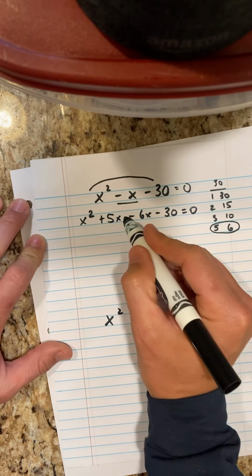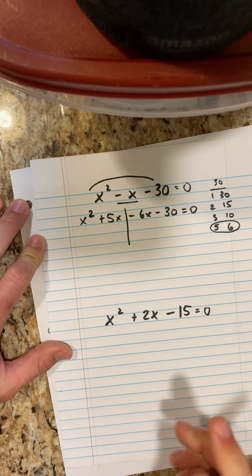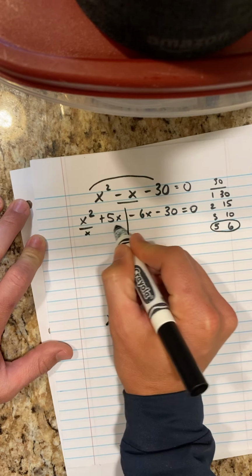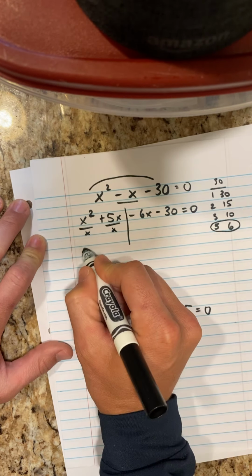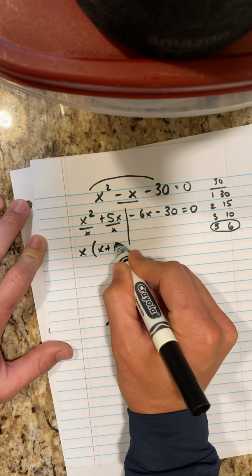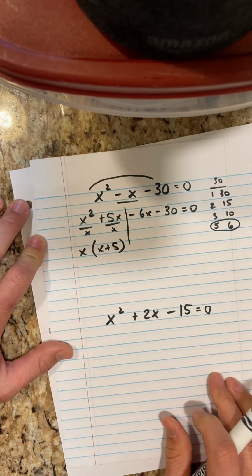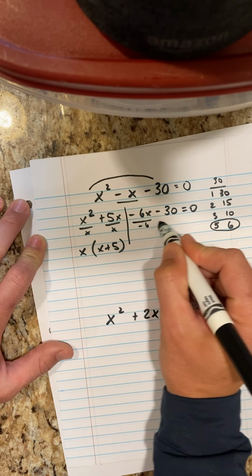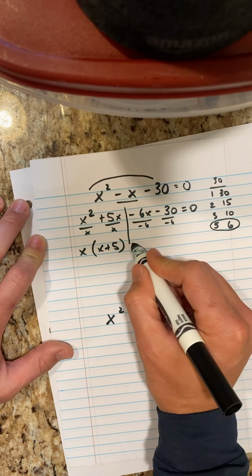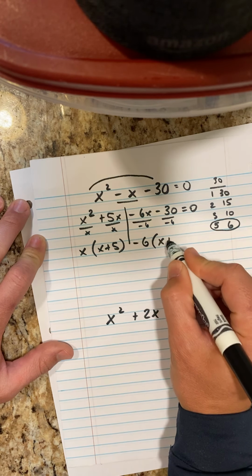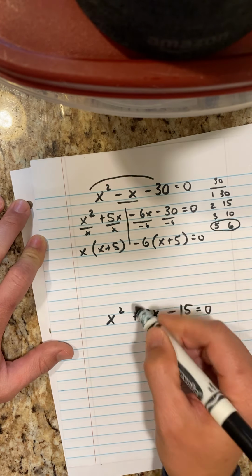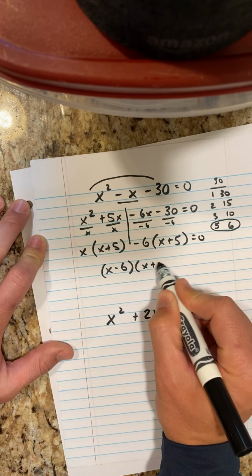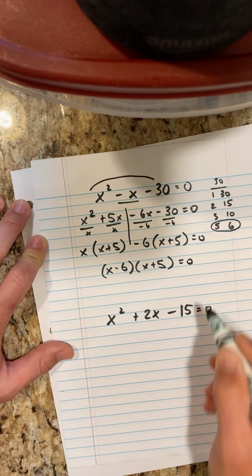So solving by grouping, we draw the line down the middle. X squared and 5x both have an x in common, so I can factor out an x, which is going to leave x plus 5. On the second side, -6x and -30, they have a -6 in common, so -6 here, which again leaves x plus 5. So I've got x minus 6 times x plus 5 equals 0.